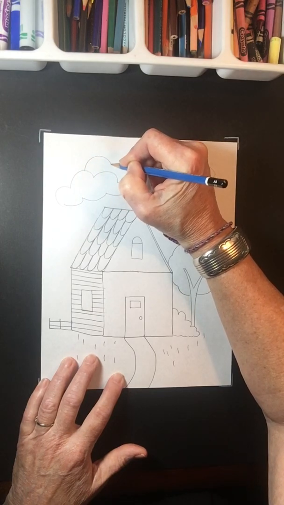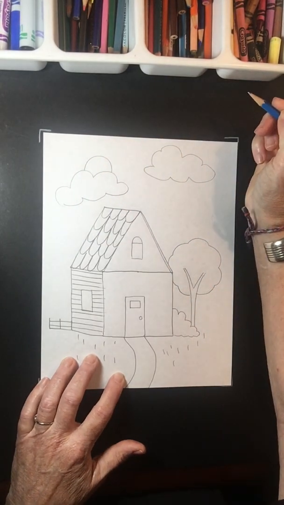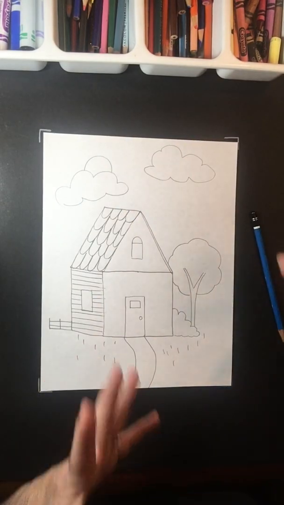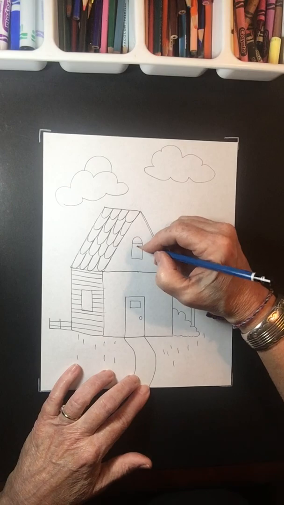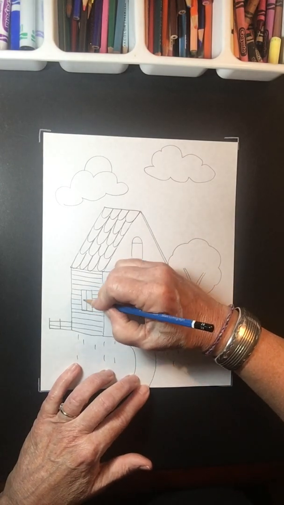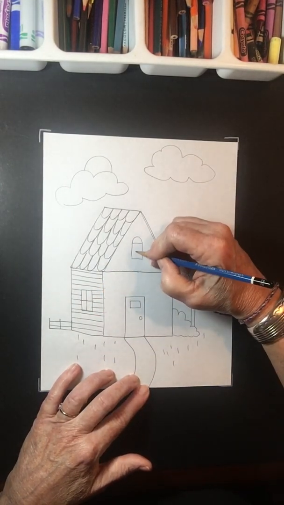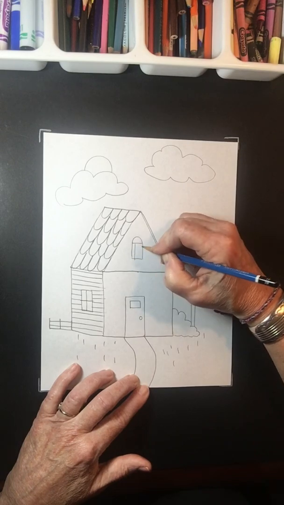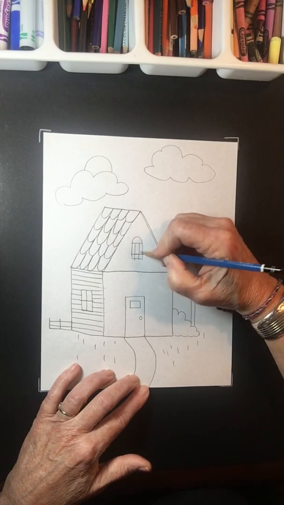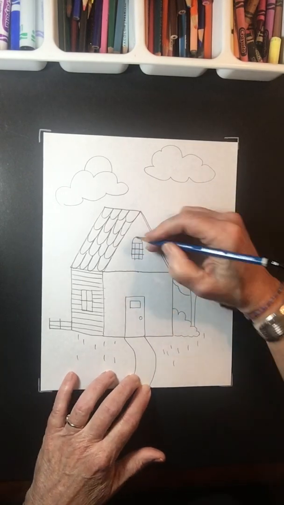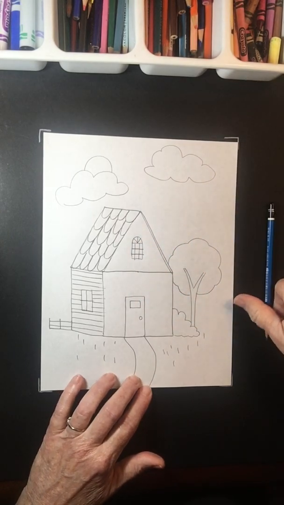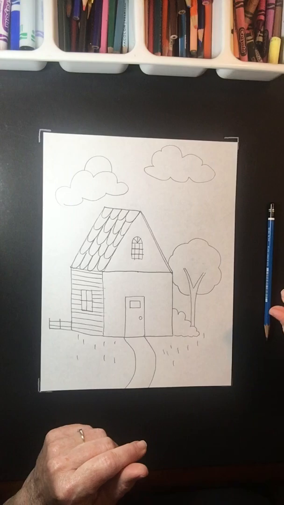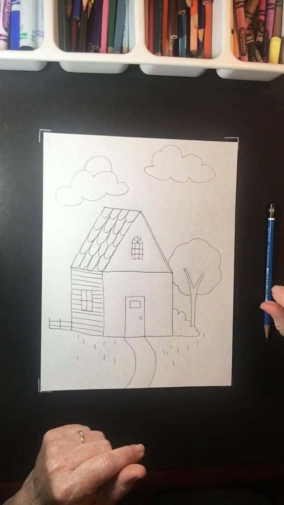I'm going to put a half circle up here. My happy sun is showing. And then let's color it. All right, I can't wait to see what you created. If you want to add some more details, go for it. Maybe you have special windows or a really unique door. Use your creativity. Do your very best. If you have to, do it more than once. Just have fun with it, okay?